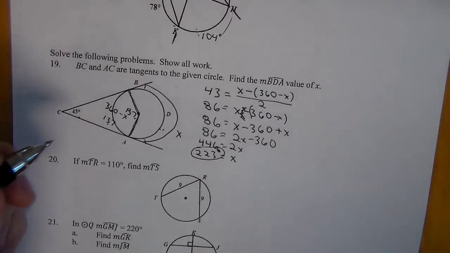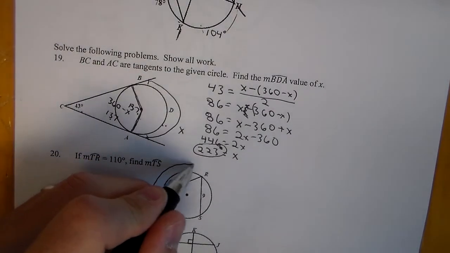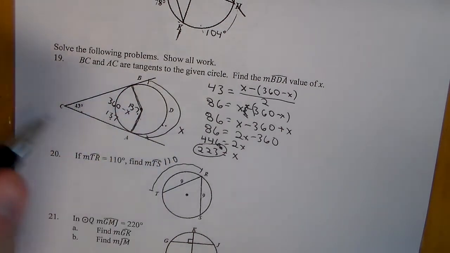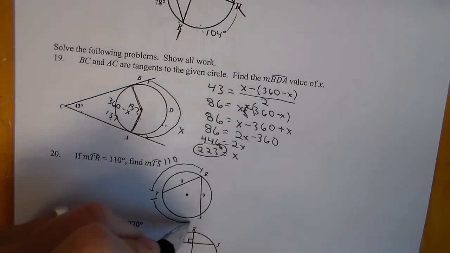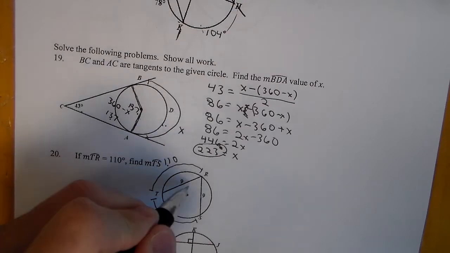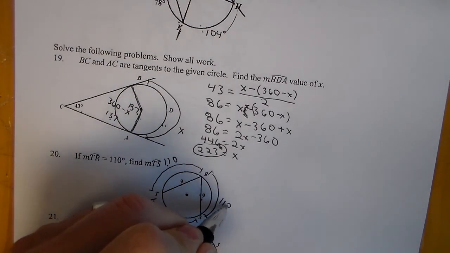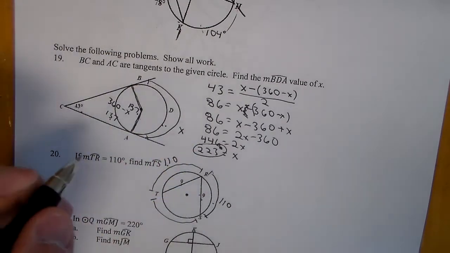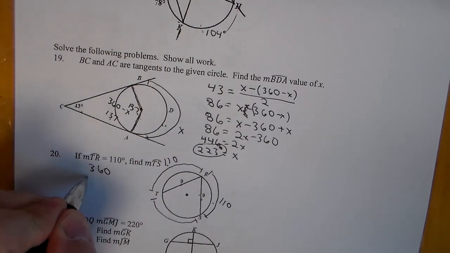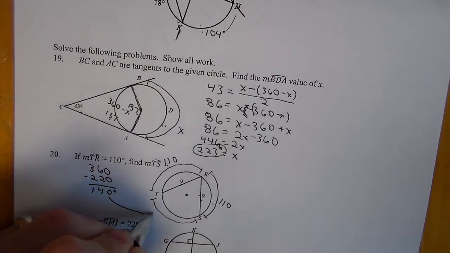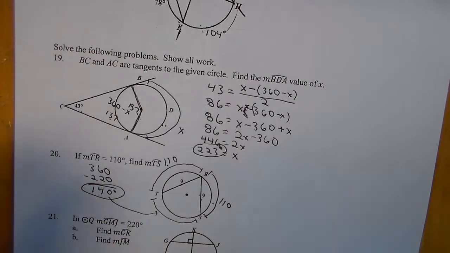For number 20, we need to find the measure of arc TR. So the arc here. Now, I know that's 110. Let's try it again. We need to find arc TS. Now, if this is 110, and these are both congruent chords, I know that this is also 110. 110 and 110 is 220. 360 minus 220 is 140 degrees, and that would be the measure of arc TS.